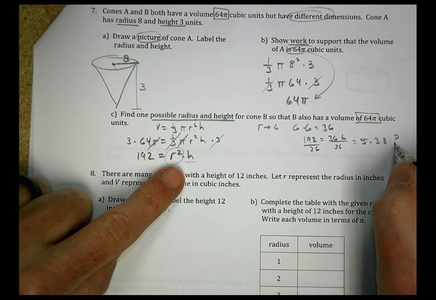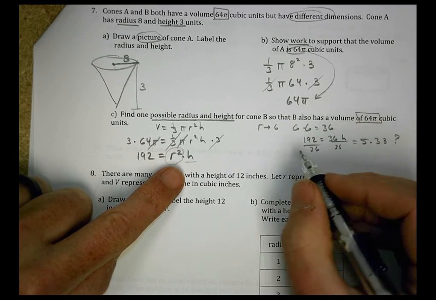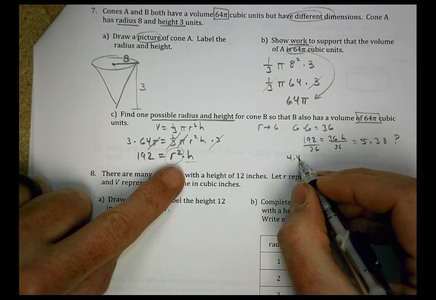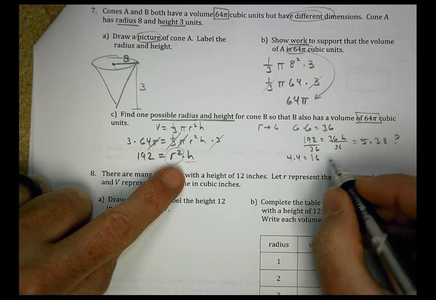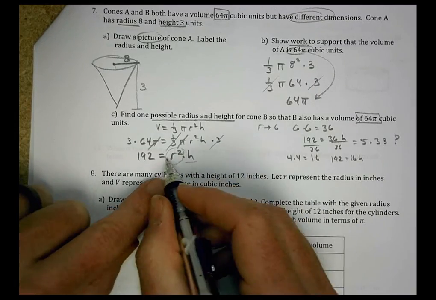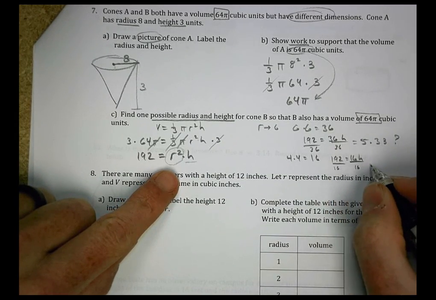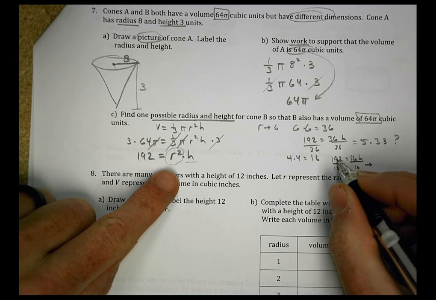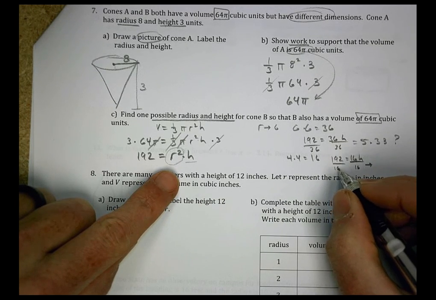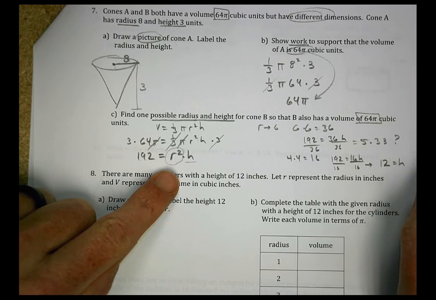So could I use that? Yeah, I guess so, but this is going to be a weird height. So yeah, you could, but I didn't like that one very much. So I tried another one. I tried 4 times 4, which was 16. And then when I did 192 equals 16 times the height, and divided both sides by 16, I found out that 192 divided by 16 is actually equal to 12. And so I got a value of 12 for the height.